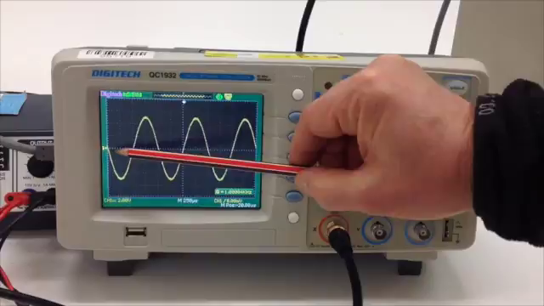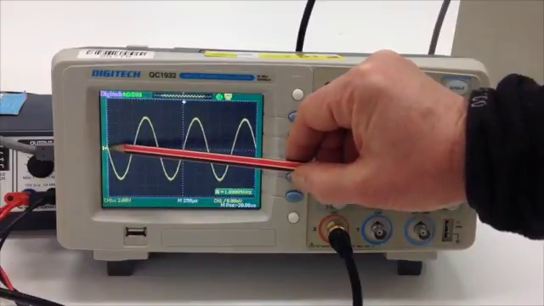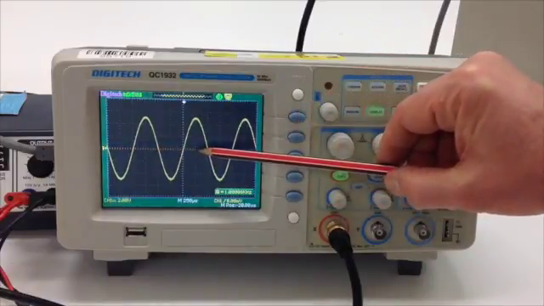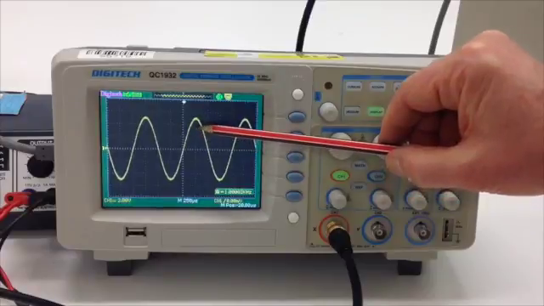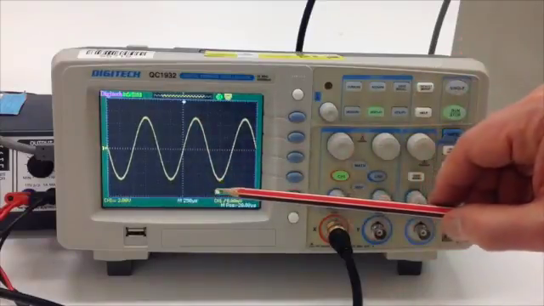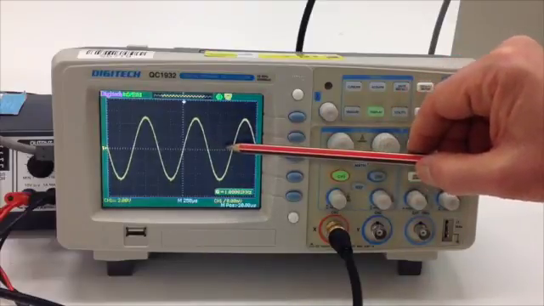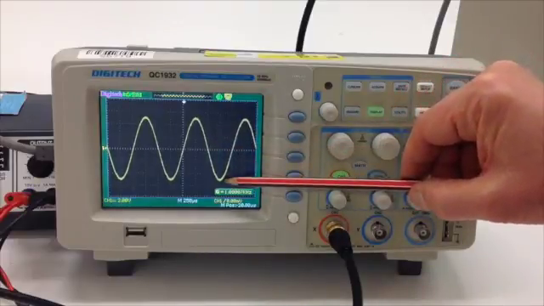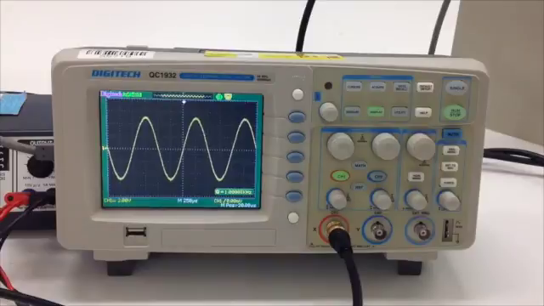And so I currently have it set so 0 is across the centre of the screen. There's 0, it's going up 1, 2, 2.5 centimetres, which is 2.5 times 2 is 5 volts. Or going negative, minus 2, minus 4, minus 5 volts. And so I can adjust the scale so I can read the voltage.